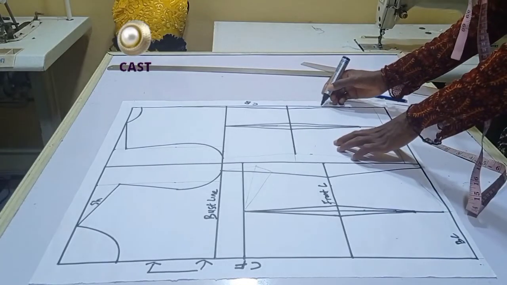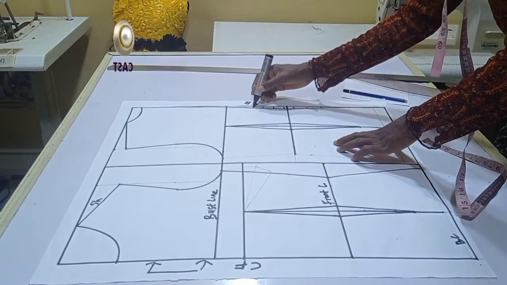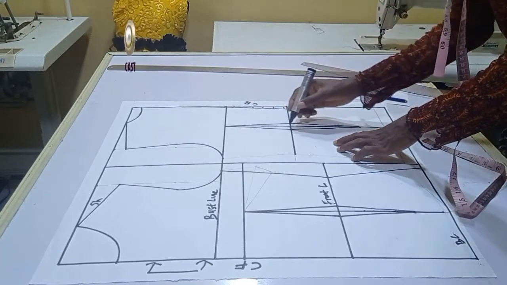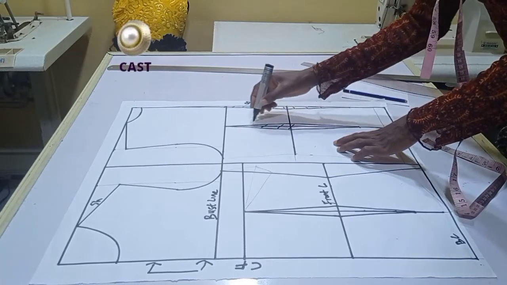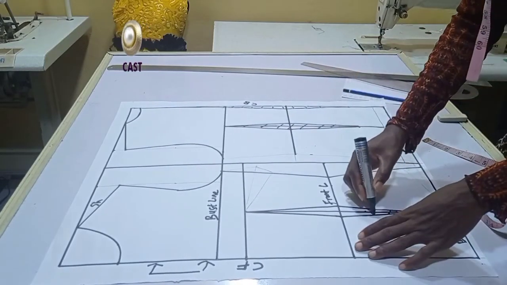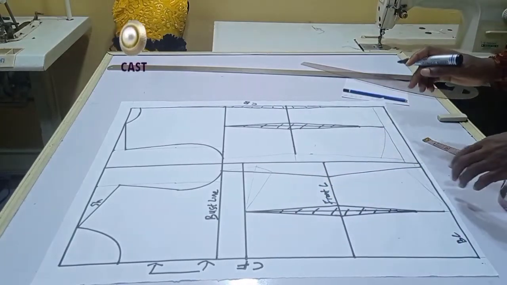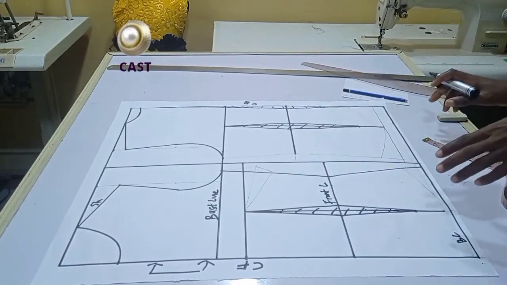So meaning this part is going out, so we are cutting it out. This part is not part of the pattern. That intake also is going out either by holding or by you cutting it out. So this is going out as well. So those parts I've shaded, they are going out.